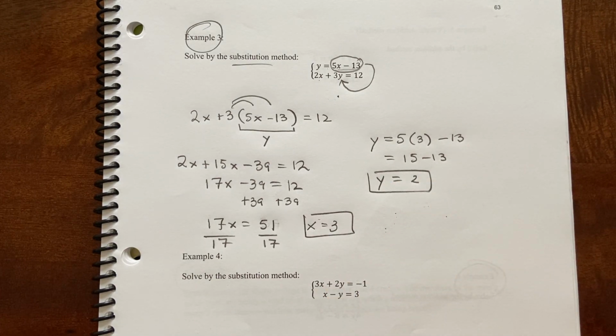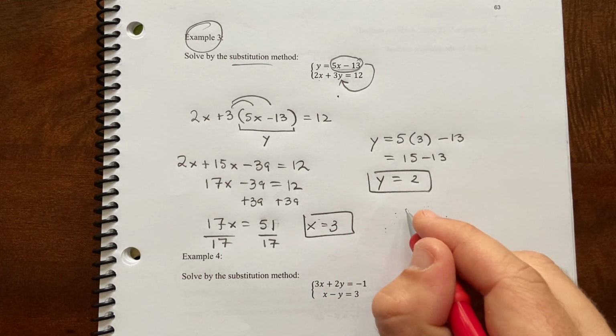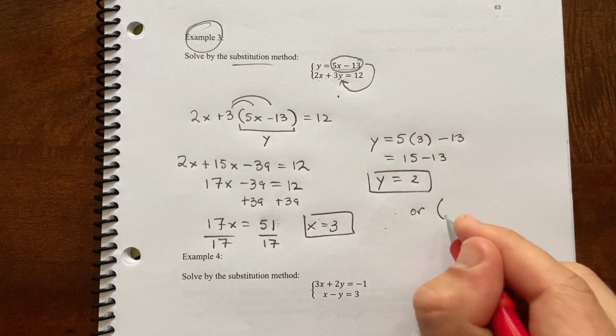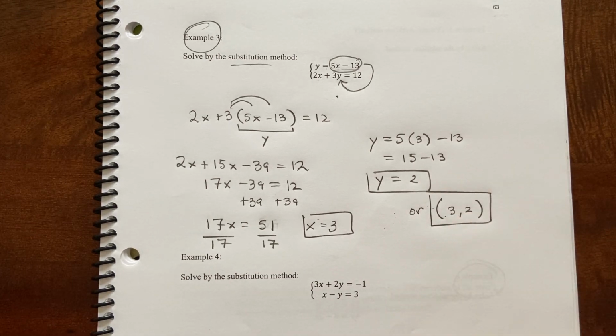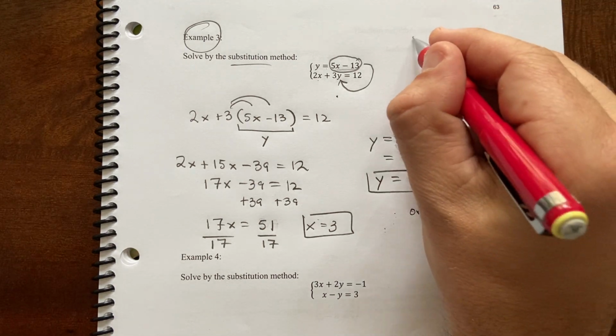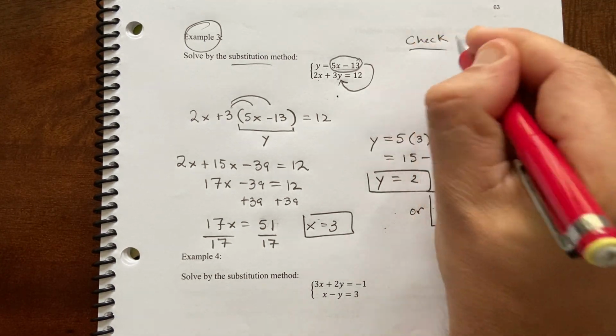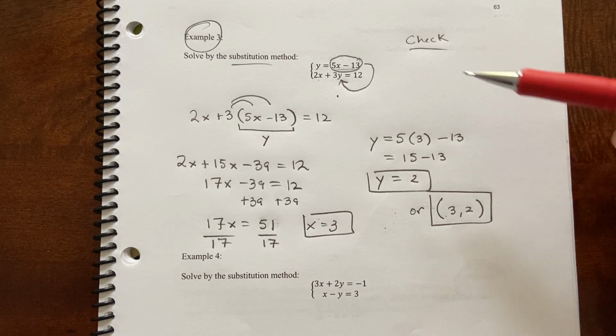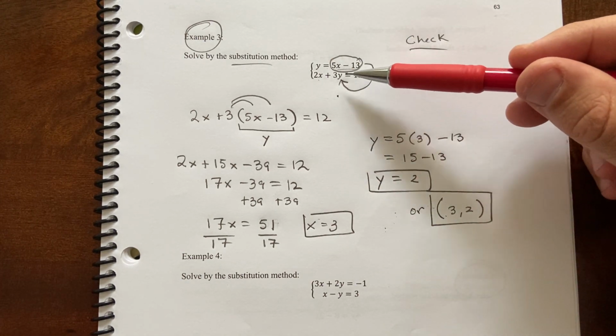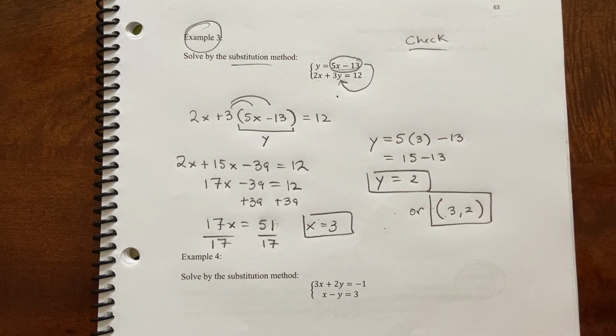So this is the solution. You can leave it split, or it's this ordered pair, 3, 2. So you can write your solution either that way or that way. And I encourage you to check your answers here. If this is truly the solution, when we plug this back into the system, we'll get a true statement.